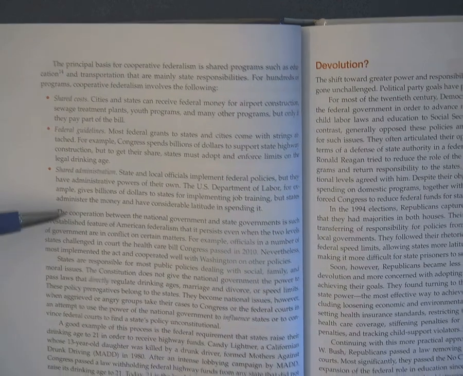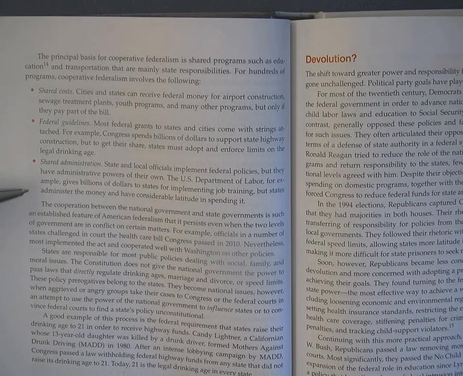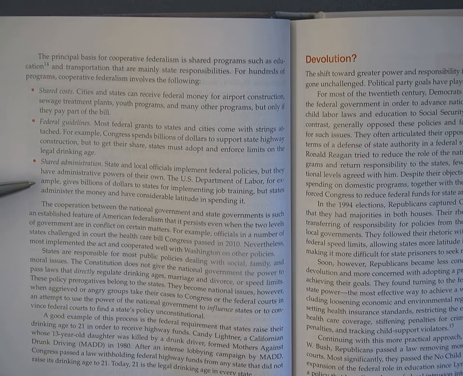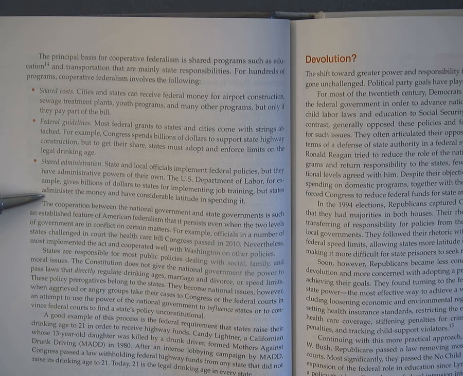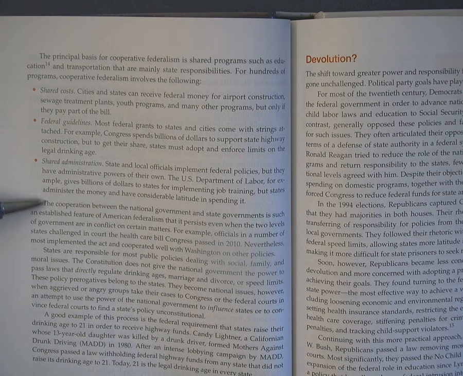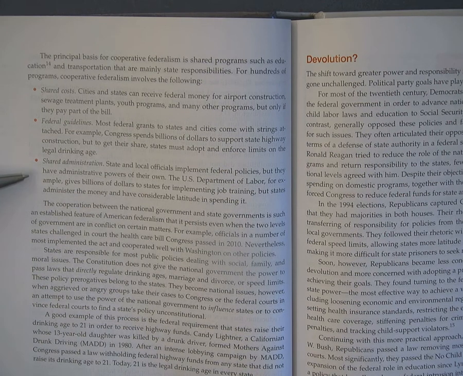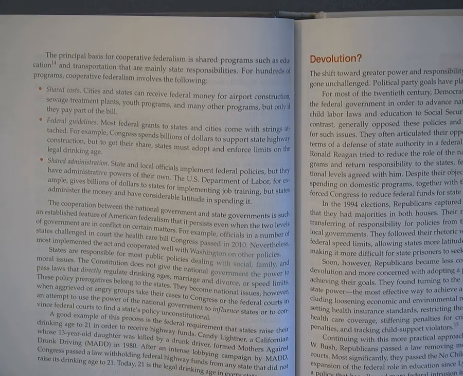Shared administration. State and local officials implement federal policies, but they have administrative powers of their own. For example, with U.S. Department of Labor job training money, states administer the money and have considerable latitude in spending it. An example of this too is bridge cards or food stamps, as well as welfare programs and Medicaid programs for low-income families.